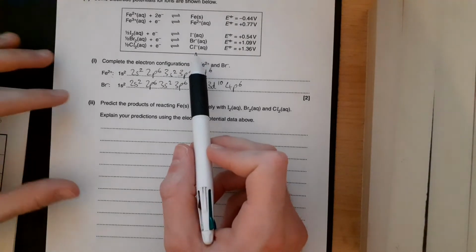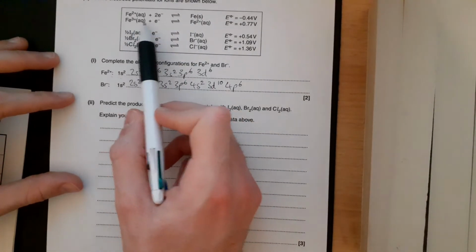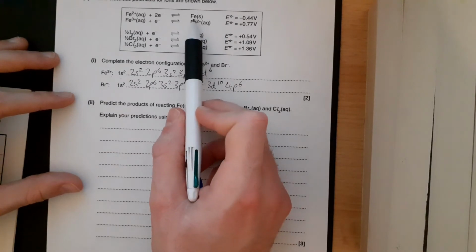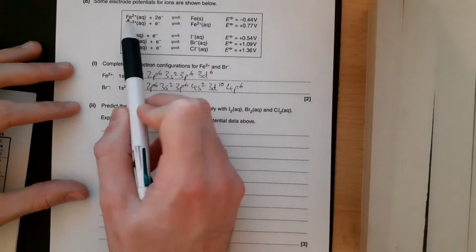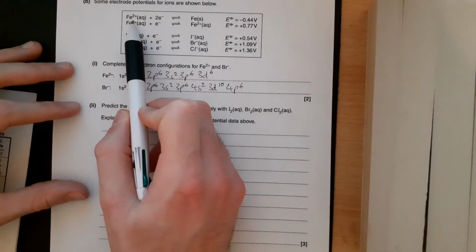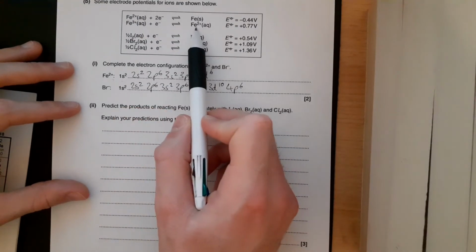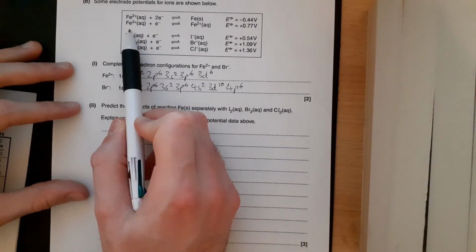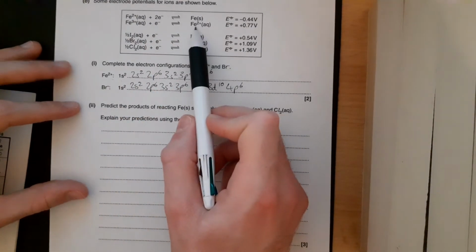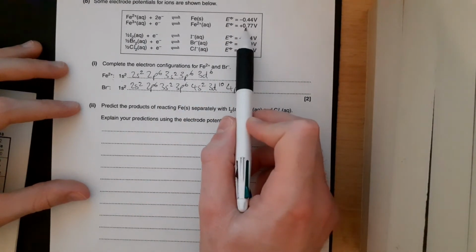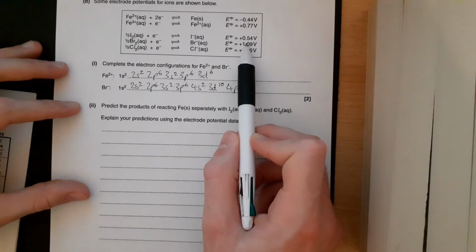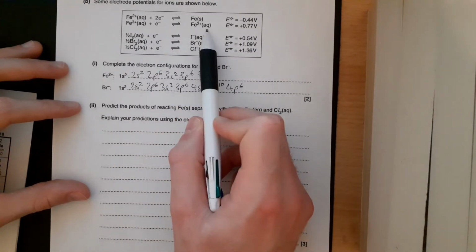That seems a bit too good to be true. And also, why have they put this electropotential in there then, if all they're asking us about is the iron? What we also need to look at is what's going on with this one. Because if the iron is being oxidized to Fe2+, will it also be oxidized from Fe2+ to Fe3+? Comparing this to the iodine, this electropotential is more positive than the iodine. So this one would be reduced.